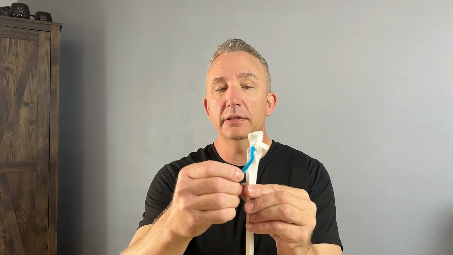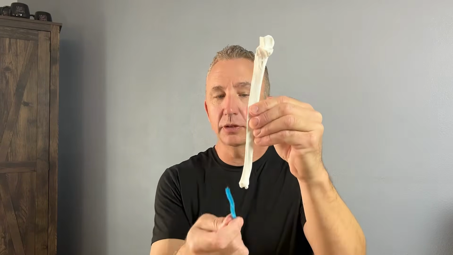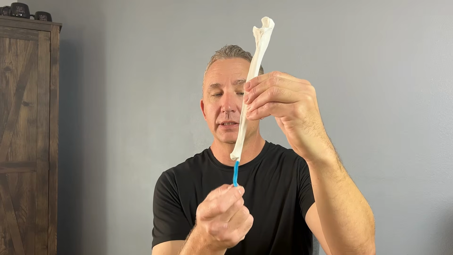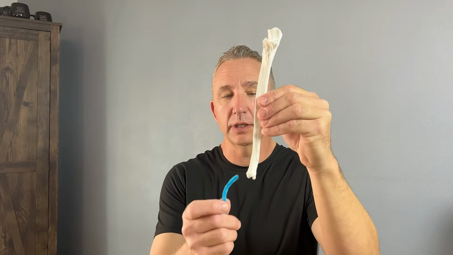So radial notch. As I come down, the rough projection going more distal, this is the ulnar tuberosity. So ulnar tuberosity. Further distal, ulnar head is the rounder portion. Ulnar head, and then the styloid process, ulnar styloid process. Now this is another styloid process you learned. You learned it on the temporal bone as well. So ulnar head, ulnar styloid process.